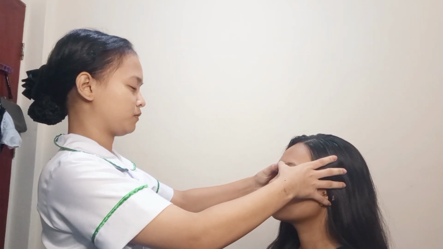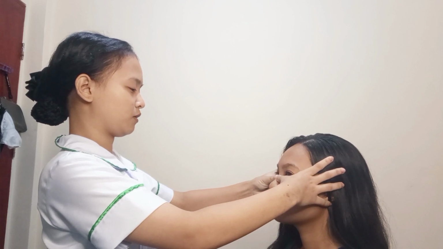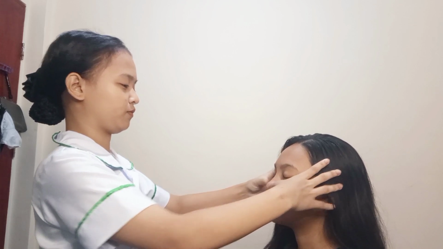Palpate and percuss the sinuses. Ma'am, sabihin niyo po sa akin kung masakit. Masakit po? Hindi. Masakit po? Hindi. Masakit po? Hindi.